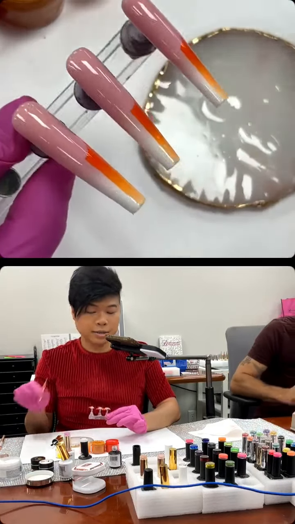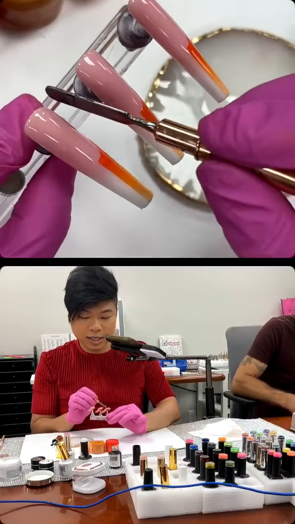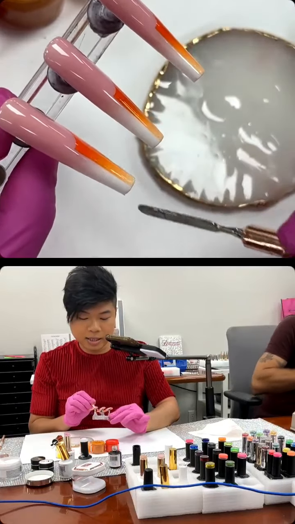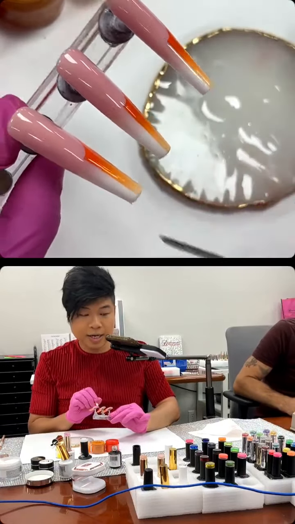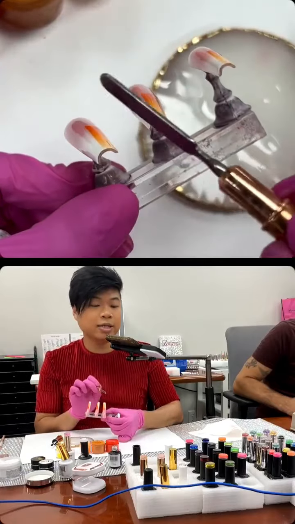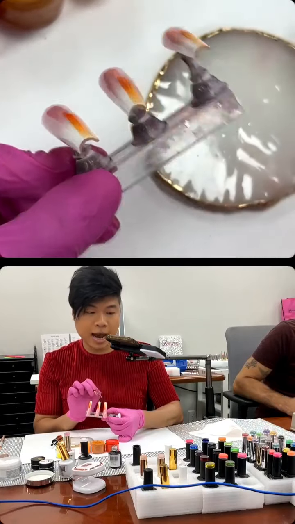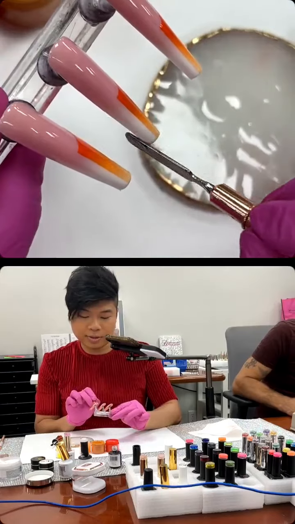Okay, I use a spatula just to clean up the shape so it doesn't get out of shape, because it is liquid and the nail is curved, so it's going to drip down. So you have to clean your shape.